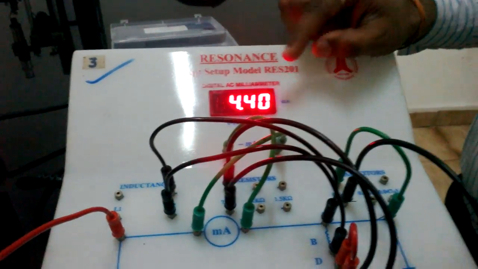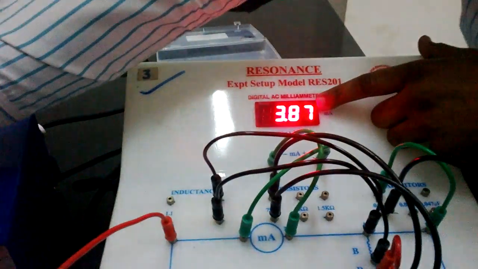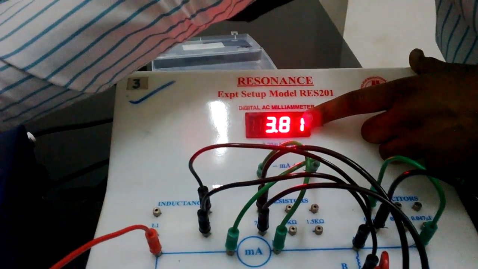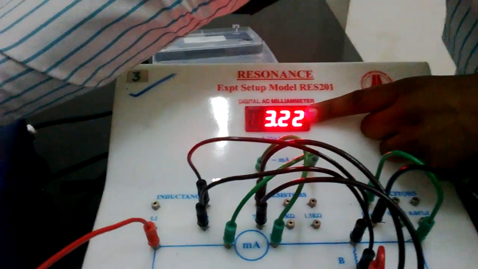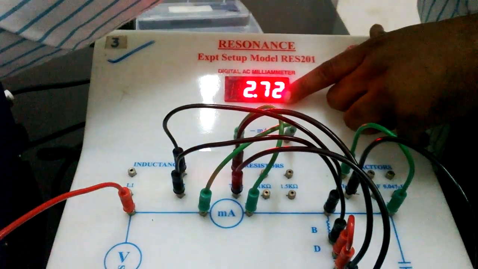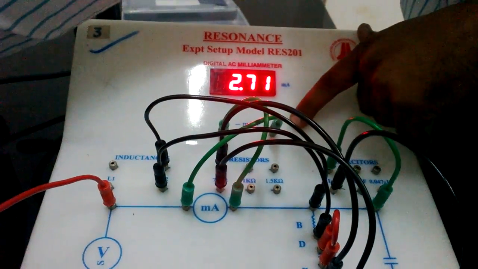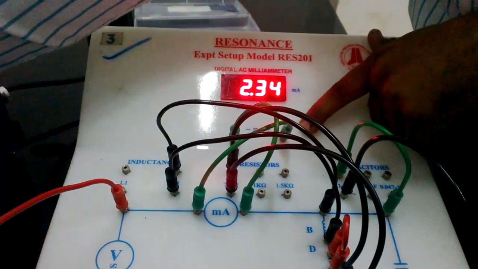The current decreases slowly, and if you keep on increasing the frequency we can observe the decrease in current. In the parallel combination, the current slowly decreases and reaches a minimum value.